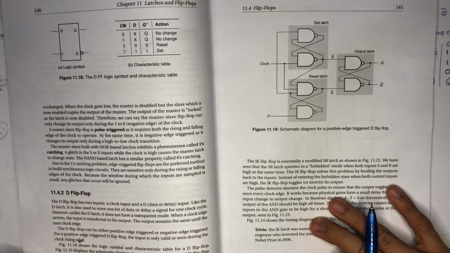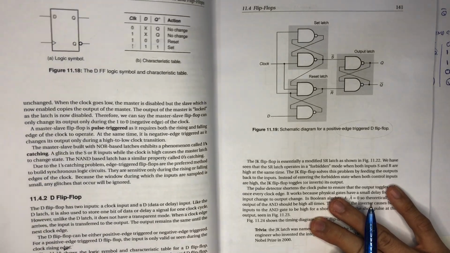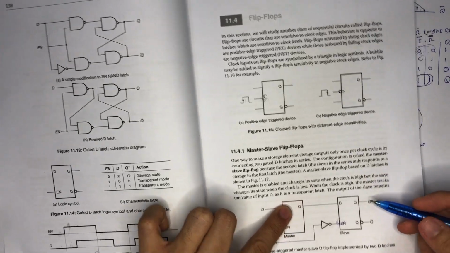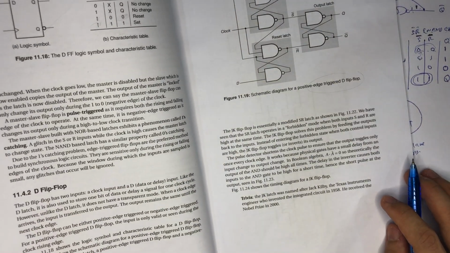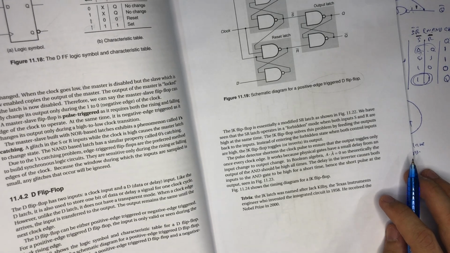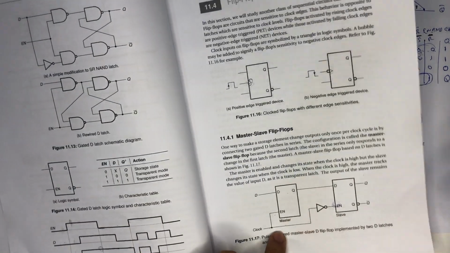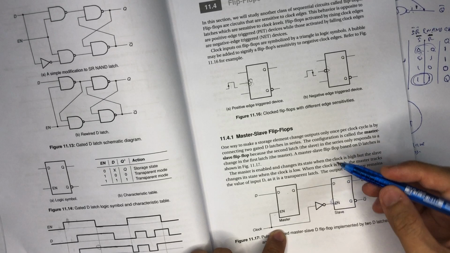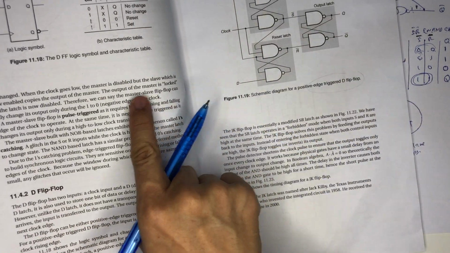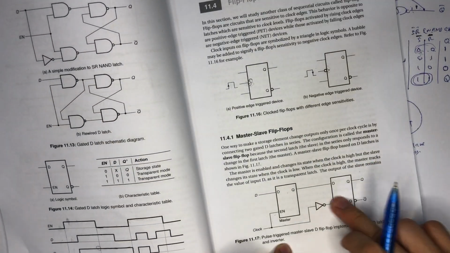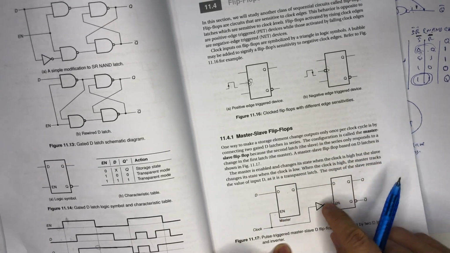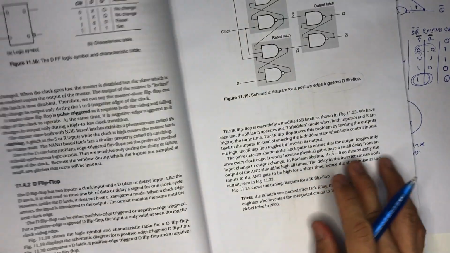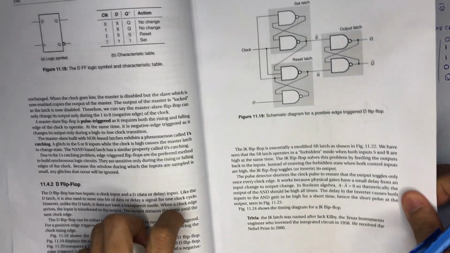Why? Because the end output here only changes when we have the negative edge of the clock. Okay, I try to find the word so that you can see. So the overall output will only change here when we have the negative edge clock.